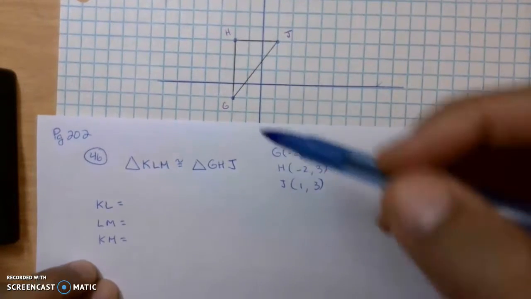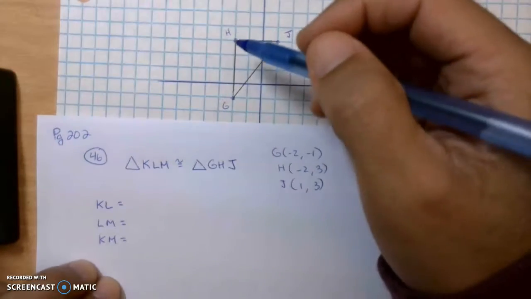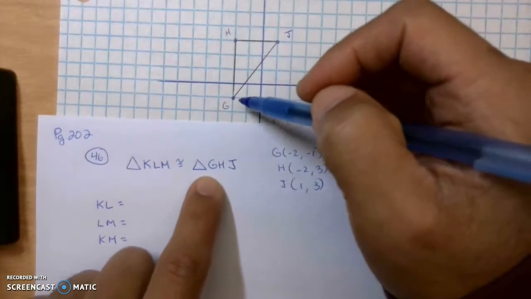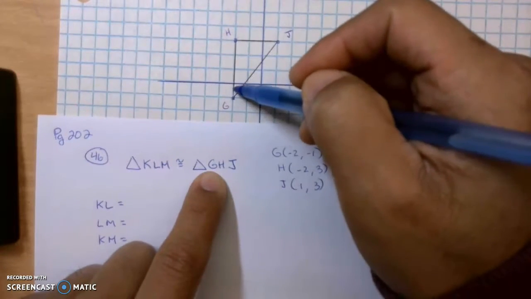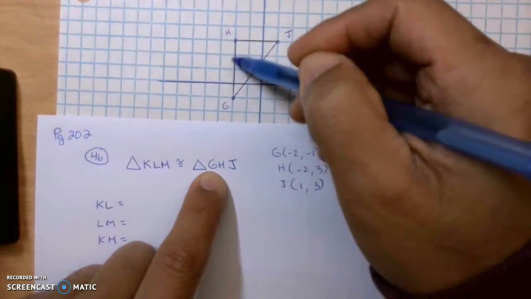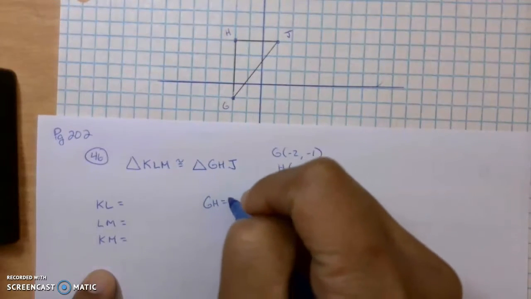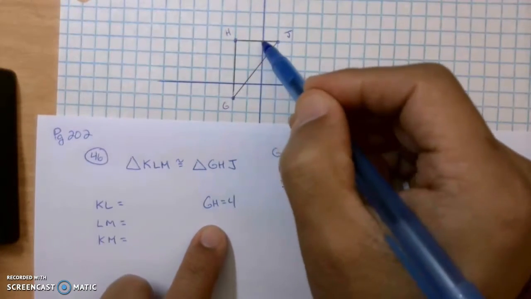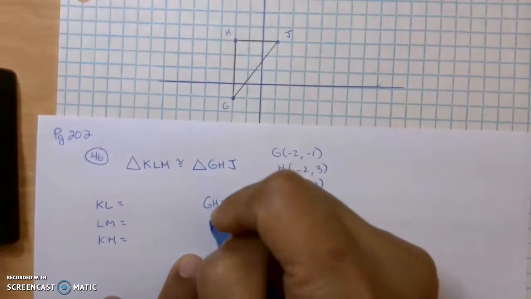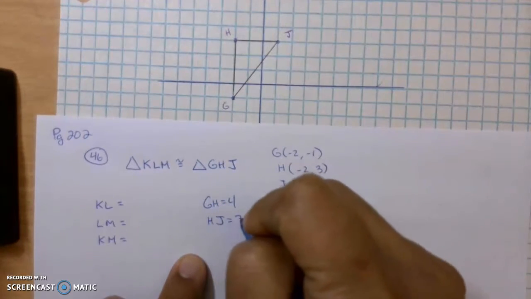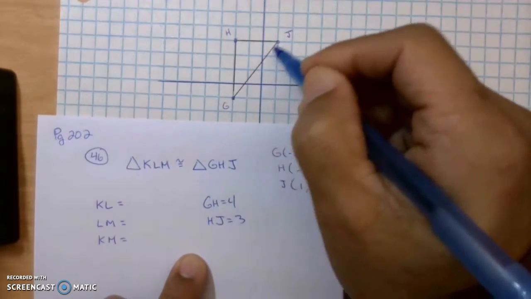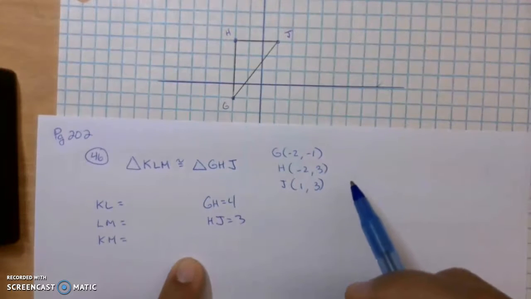and from there some of these lengths are easy to figure out. So G to H is 1, 2, 3, 4 because it's right there on the graph paper, straight up and down. So GH is 4, left to right HJ is 1, 2, 3, and G to J is going to take a little bit of time here to do because we're going to use the distance formula on that.